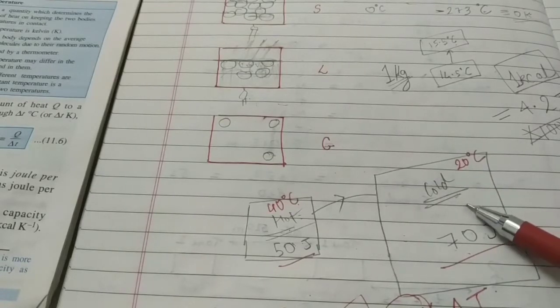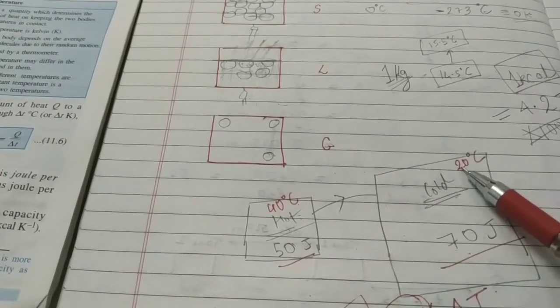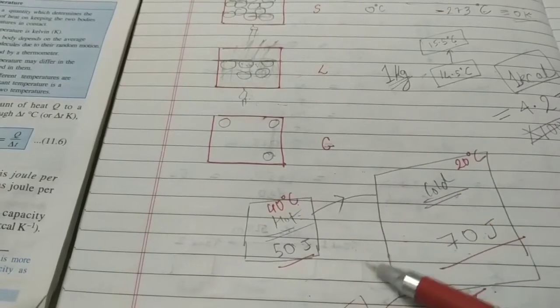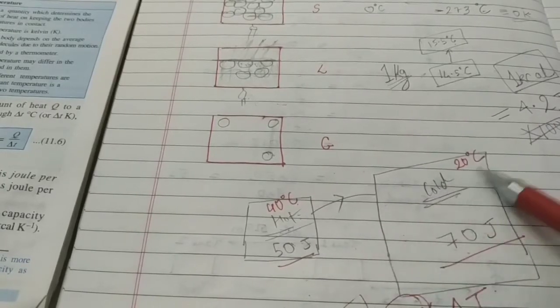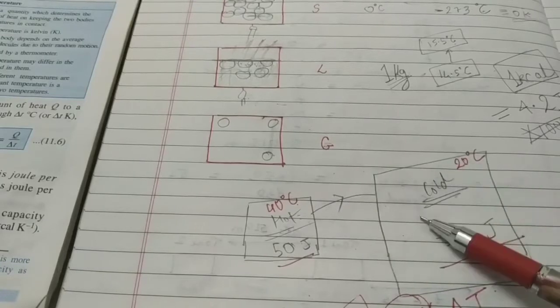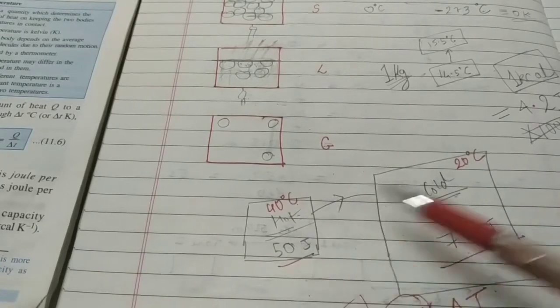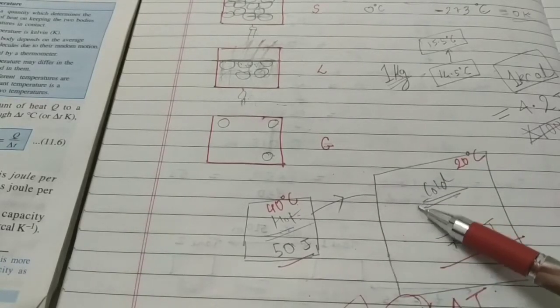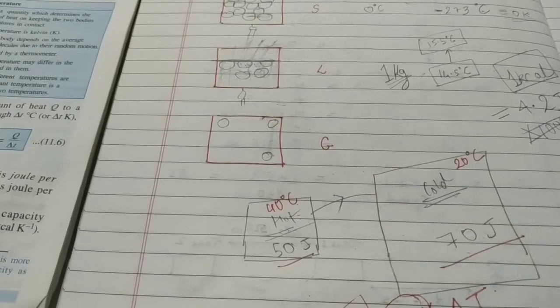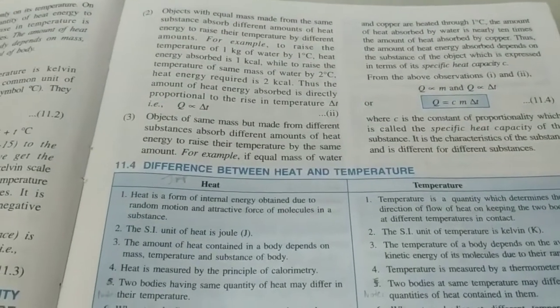Will it be the average of the two, let's say 30 degrees Celsius? Not quite, because the masses are different. I guess it will be more towards 20 and far away from 40, let's say 25 or something. It depends on the mass. So you see, temperatures cannot be added arithmetically like heat can. So these were the differences between heat and temperature.